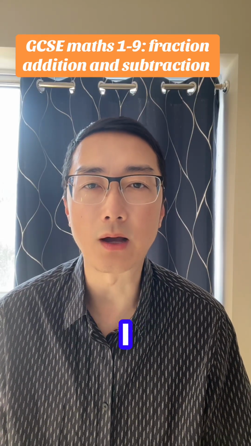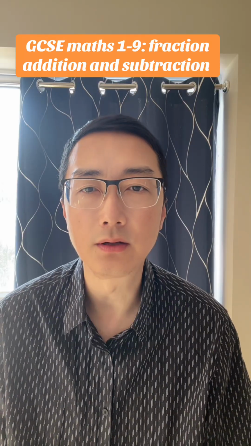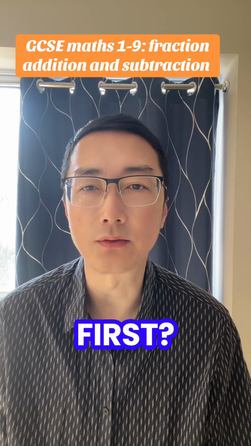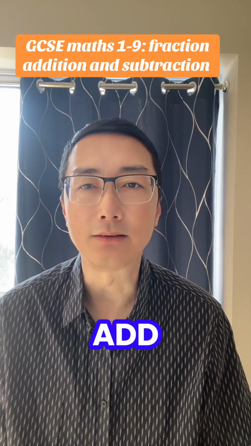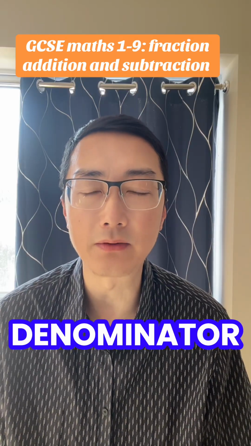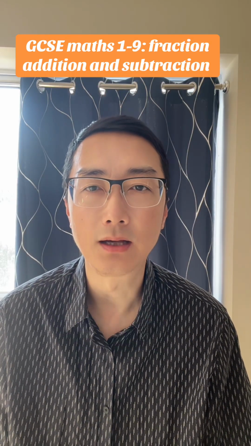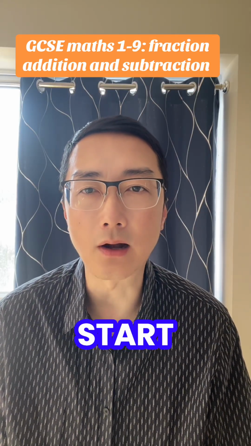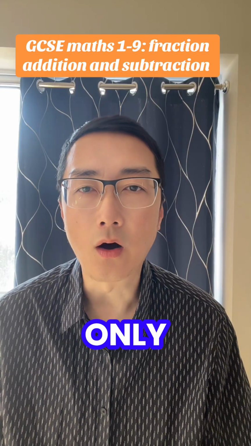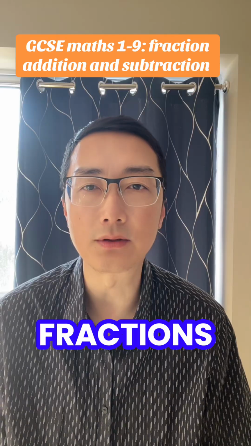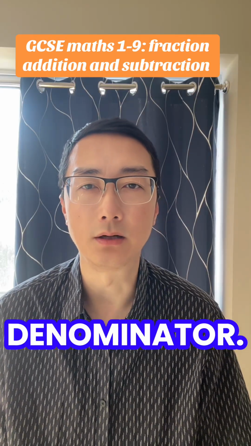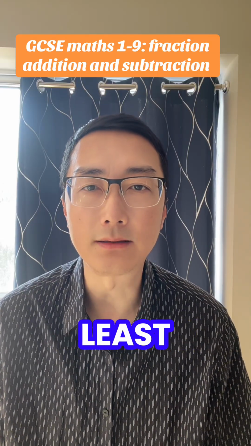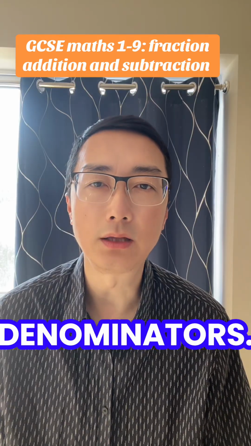For example, if I want you to add two fractions, 1/2 and 1/3, what do you do first? You cannot just simply add the numerator with the numerator, denominator with denominator. No, you cannot do that. What you need to do is find the common denominator. You can start adding the numerators only when the two fractions have the common denominator. The common denominator is simply the least common multiple of the two denominators.